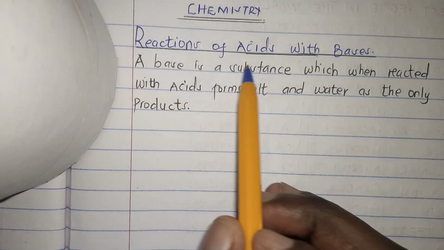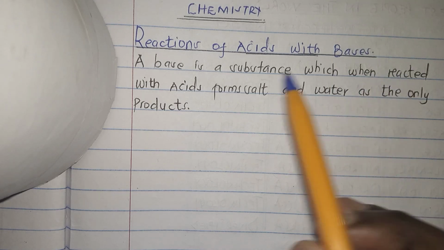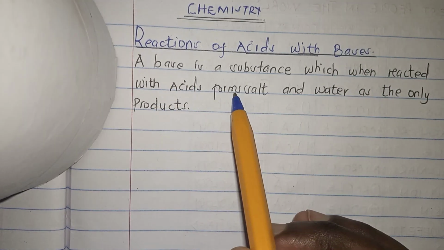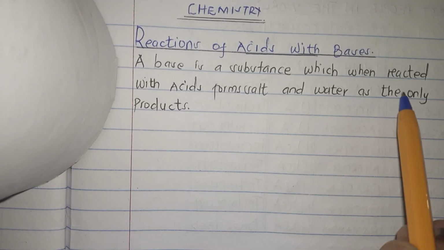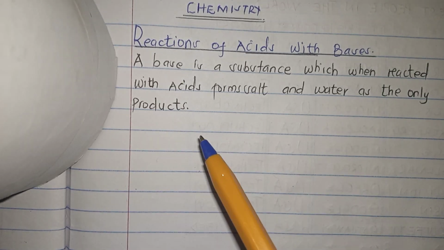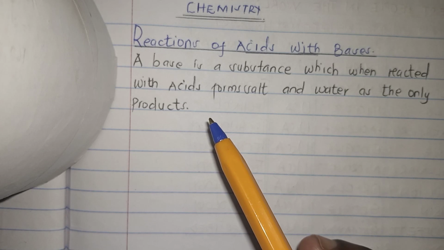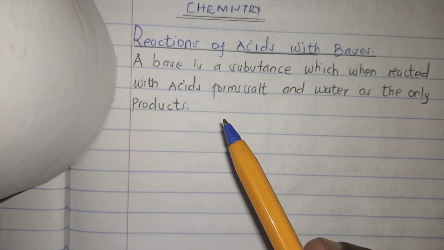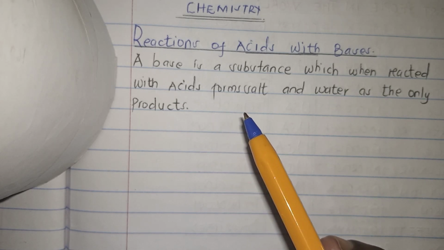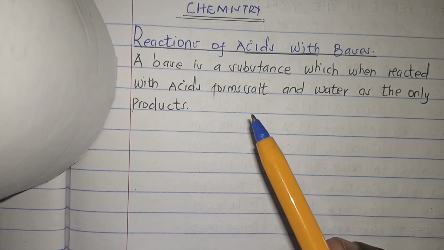A base is a substance which, when reacted with acid, forms salt and water as the only product. So this is the definition of a base, and we are going to discuss what happens when dilute acids react with bases.